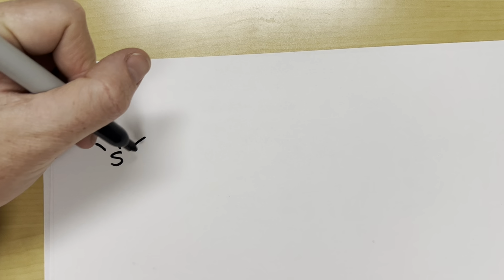Two more, y'all. We can do this. SF6. Okay. S is in the third period or below, so it can take more than an octet. We're going to draw an S. We'll put 6 Fs on it.